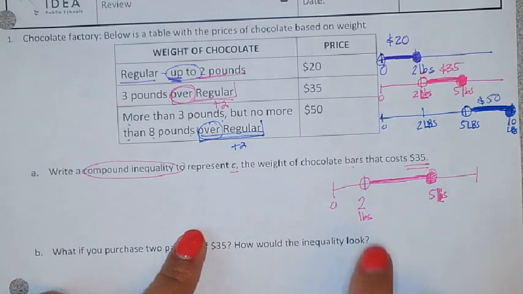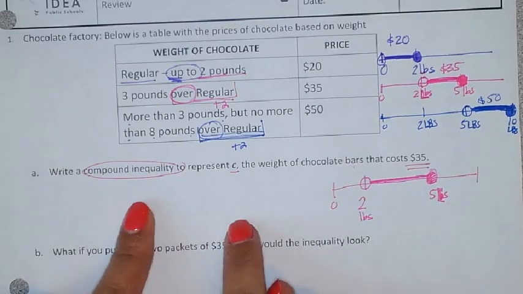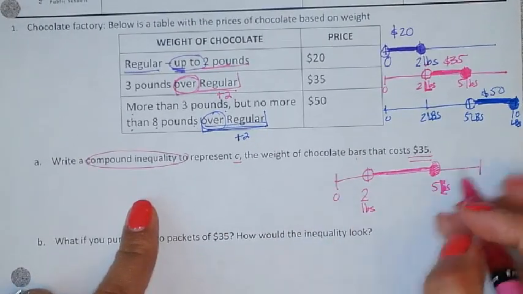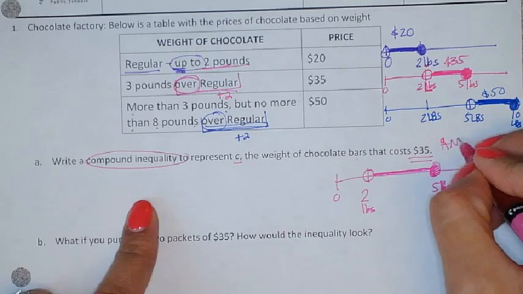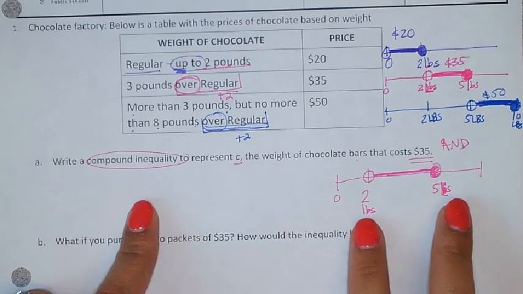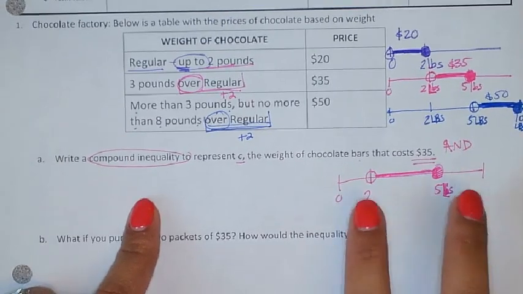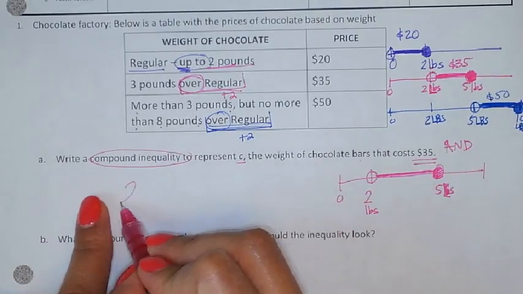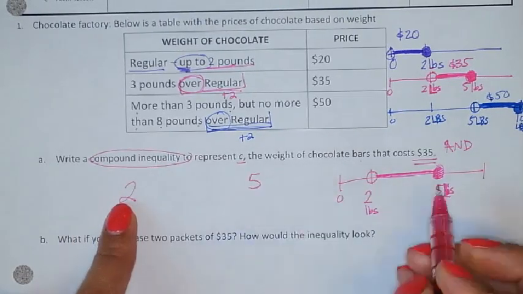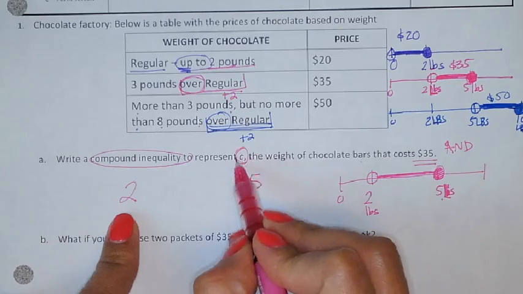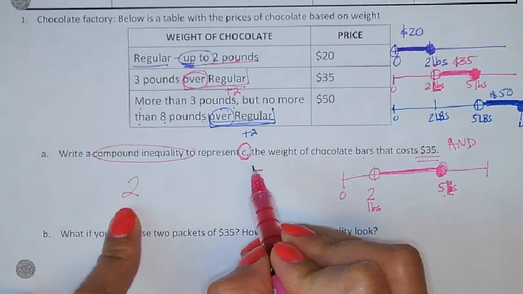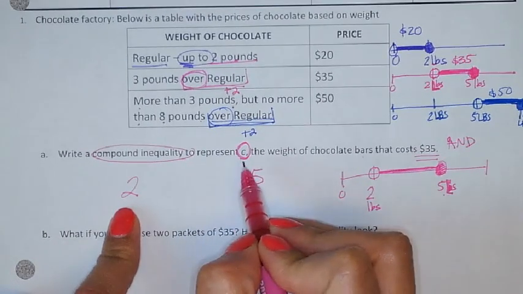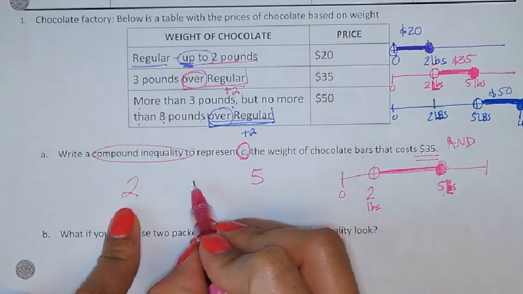Okay, so now I'm going to write this into an inequality. So I know that this looks like an and inequality, and these two points are going to be before and after, like my endpoints. So I'll have from 2 to 5. They want me to use C, so it's very important that I use the variable that they asked me to use, so I don't lose any points.